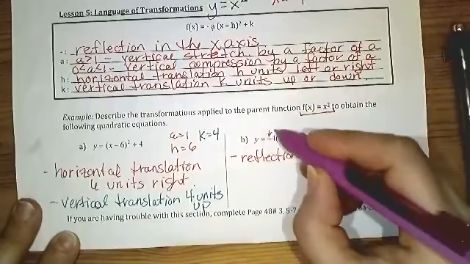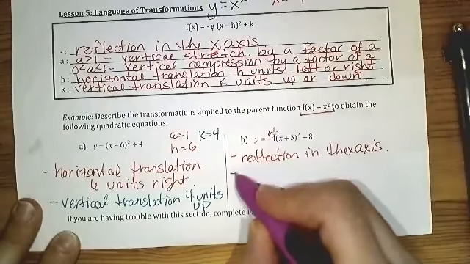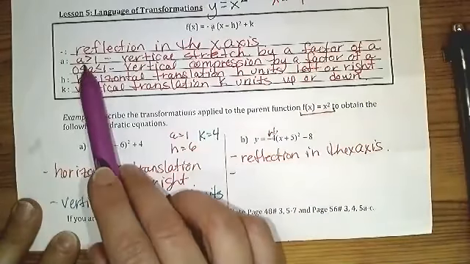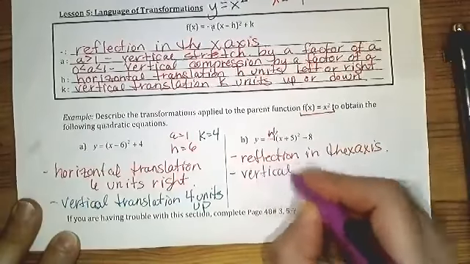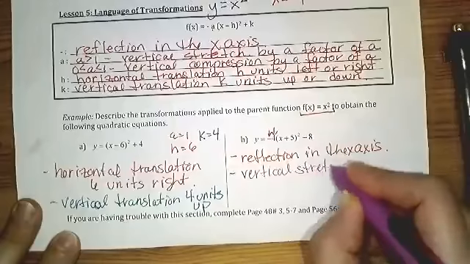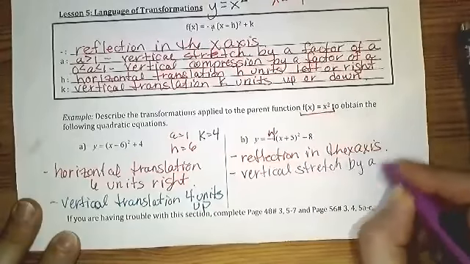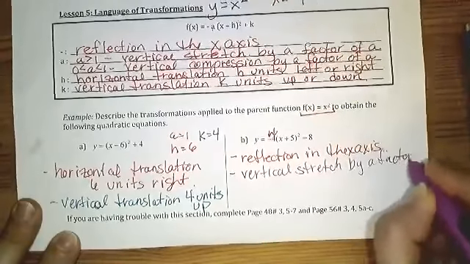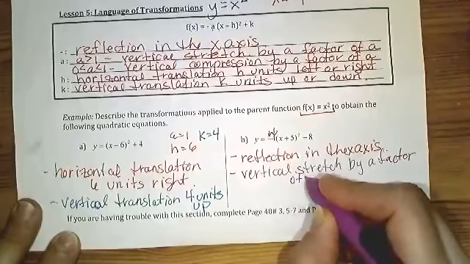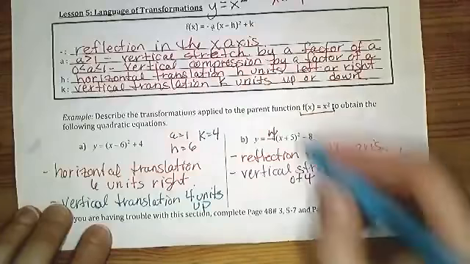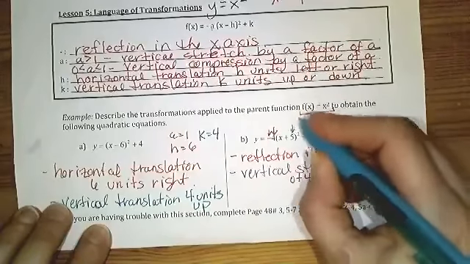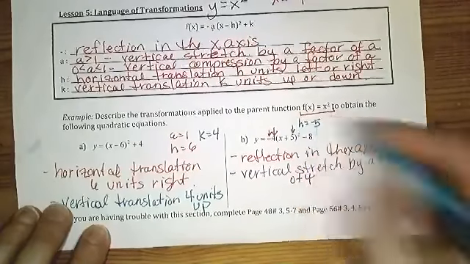Then we move along and we see we have the 4. So we know 4 is greater than 1, so we know it's a vertical stretch by a factor of 4. H is equal to -5 here.